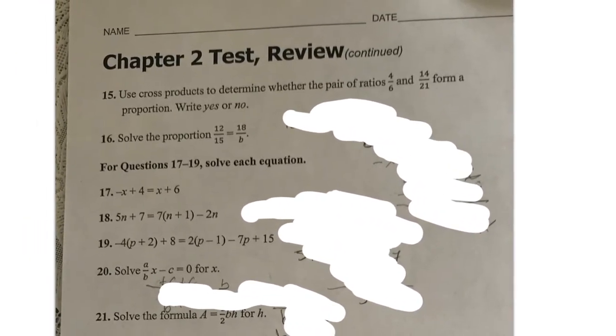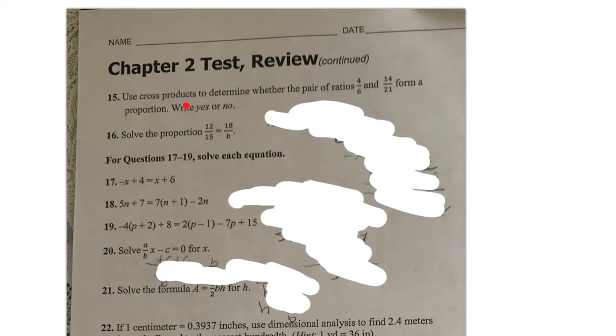It's a review sheet for some 8th grade math problems. So let's dive right in. Use cross products to determine whether the pair of ratios form a proportion.